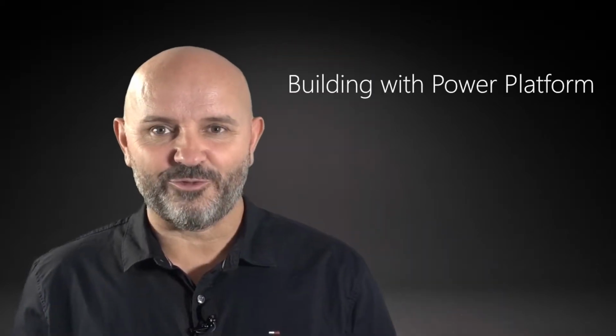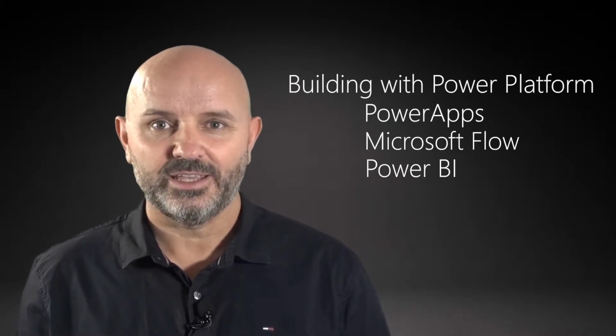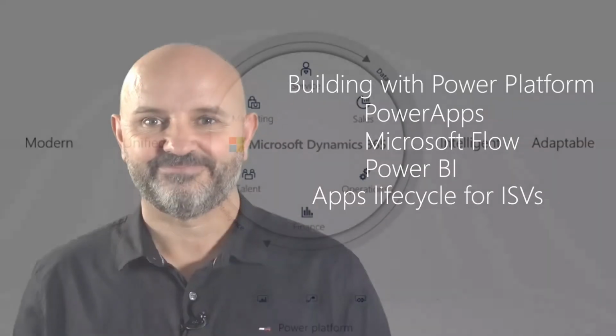In this video, we'll be exploring the creative capabilities and inner workings of the Microsoft Power Platform and how it empowers ISVs in their development process. We will cover the following three main areas: building with the Power Platform, drilling into Power Apps, Flow, Power BI, and support for the application lifecycle used by ISVs.